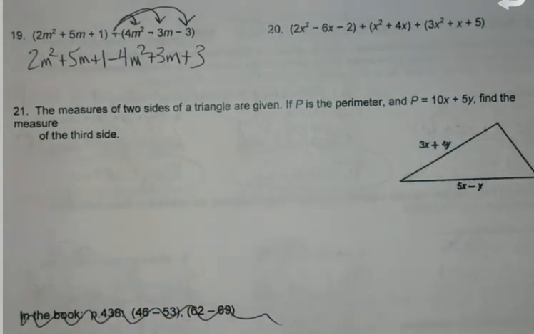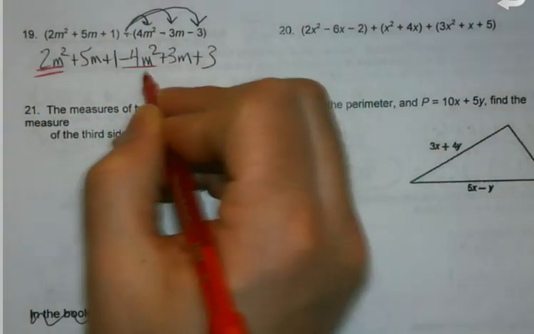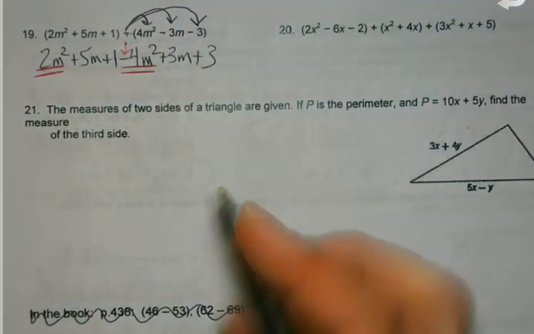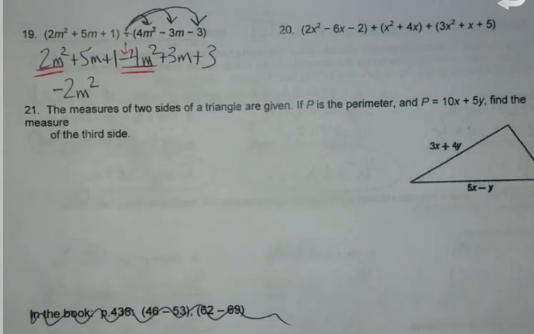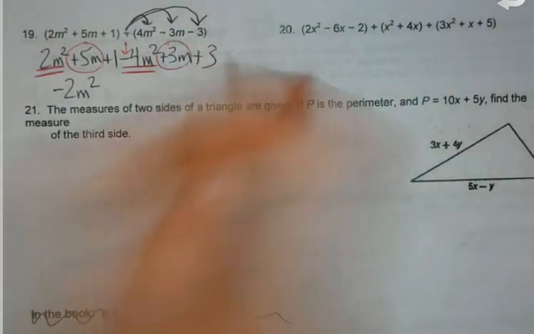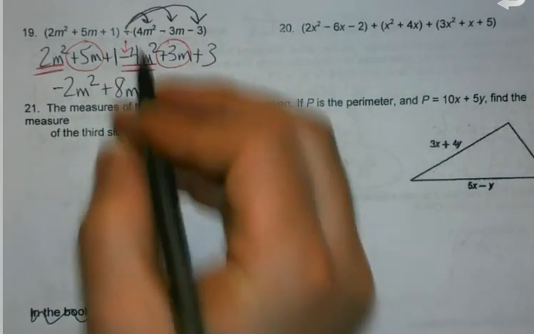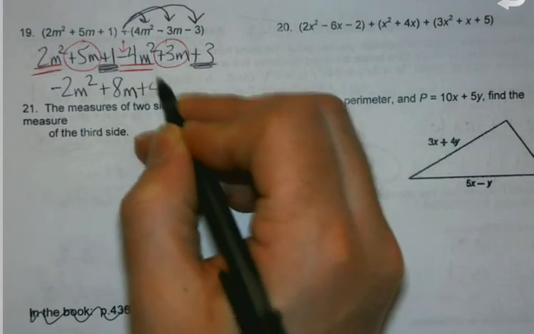So which type am I going to be starting with on 19? Yeah, I'm starting with the m squareds because they have the greatest degree. Watch your signs. So 2 minus 4 is negative 2. My m's would come next. And then, yep, 1 and 3 is 4.